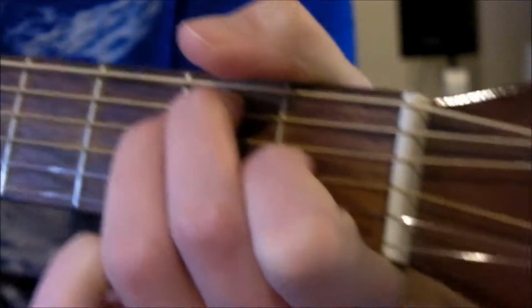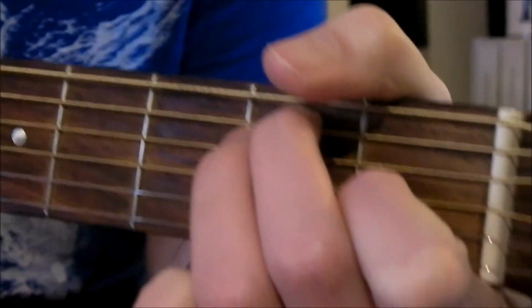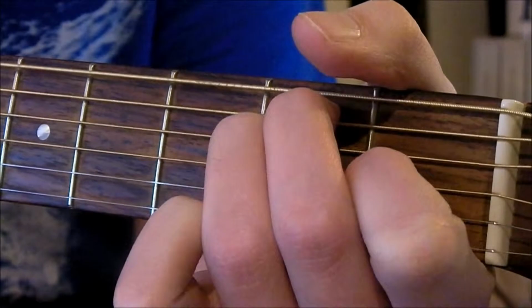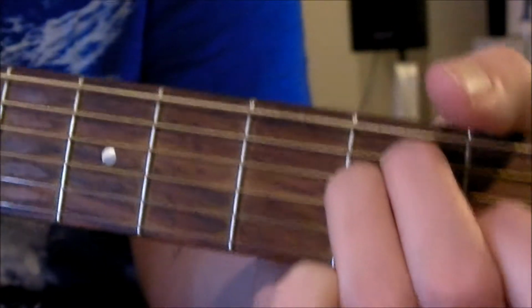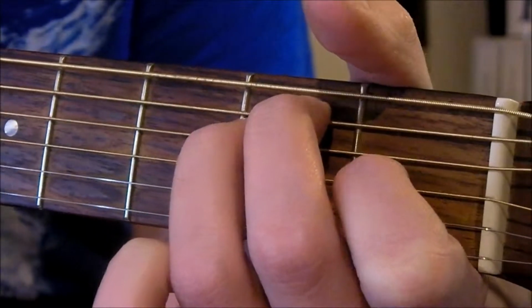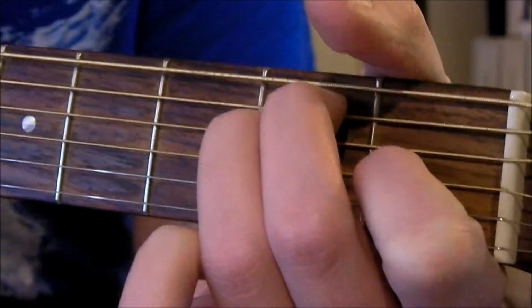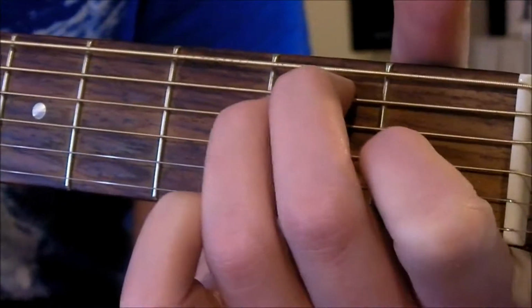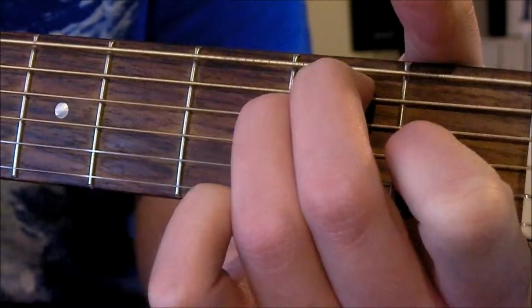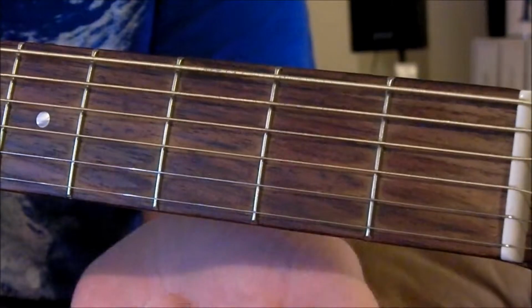So again, that is the E chord, and I'll show you all these again before the end of this video. It might be helpful when you're strumming this to make sure you have the sound right. Strum the full chord, and then pick each individual string. That's how you want it to sound.